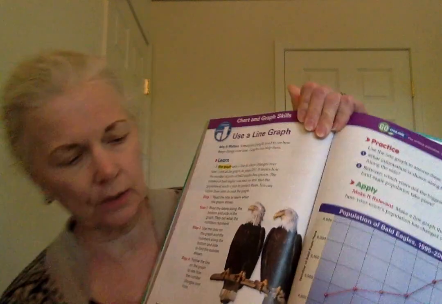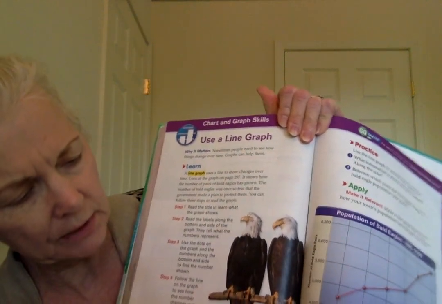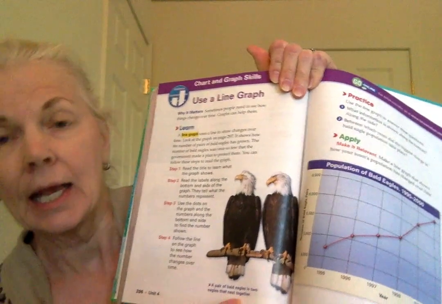We're going to go ahead and take a look at this pair of bald eagles. A pair of bald eagles is two eagles that nest together. And I believe they stay together for life. And did you know that their nests can be 6 feet across and can weigh over a ton? Sometimes they just add more and more sticks and branches on top and keep building on top of their old nests.